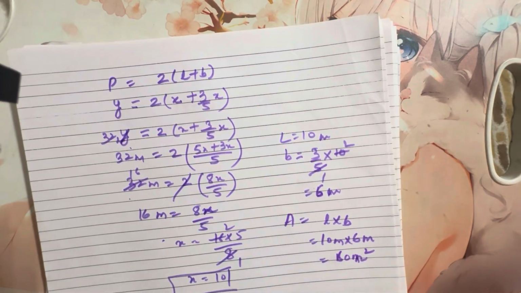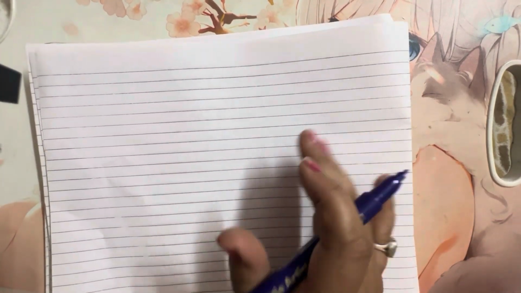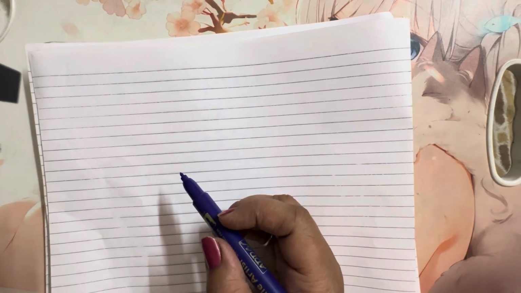I hope you understand this question. Now the 15th question, I am taking up the odd ones. The 15th question is: a rectangular room is 6 meters long, 4.8 meters wide and 3.5 meters high. Find the inner surface area of the four walls. When we have to find the area of the four walls, the formula is twice of length plus breadth, into height.